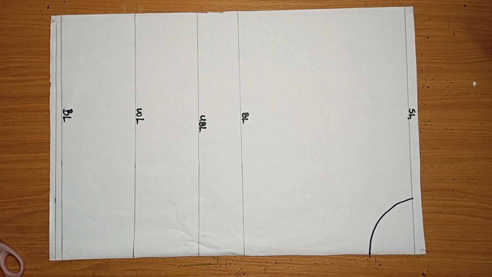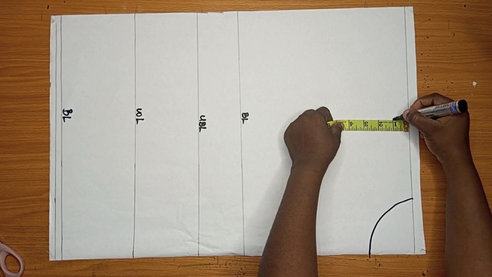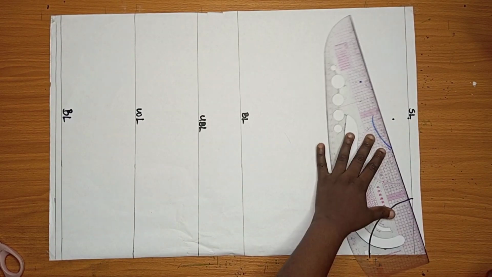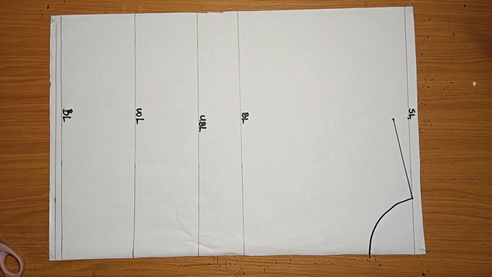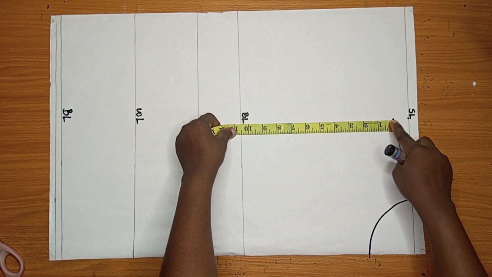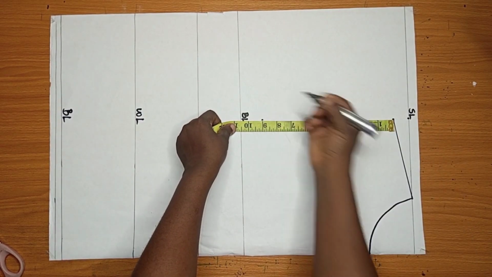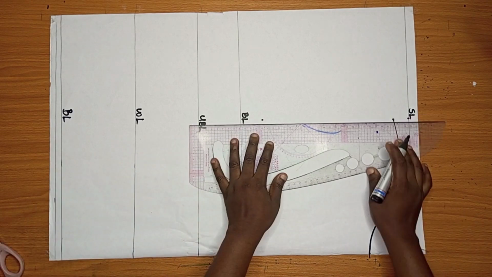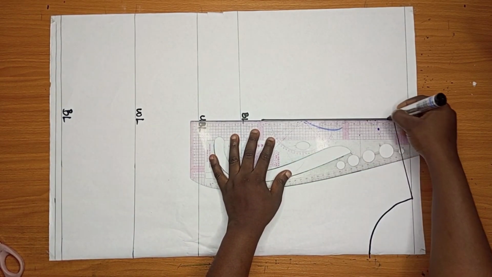As you can see, the next thing I'm going to do is from that 9 inches I took for the shoulder measurement, I'm going to come down by 1 inch, and then from that 1 inch I'll go ahead to connect it. This is for my shoulder slope. I'll connect it to the shoulder line. Now from that shoulder slope point, I'm going to come down to the armhole circumference, which I divided by 2, and I have 9 inches. So I'll go ahead and rule a straight line on this point to the other point here.